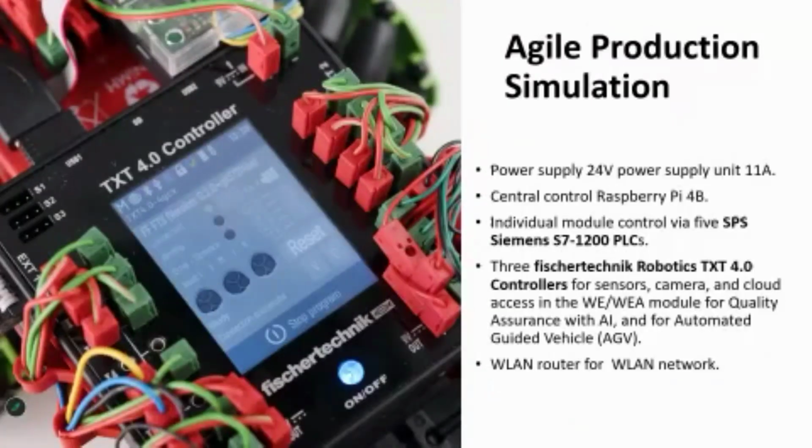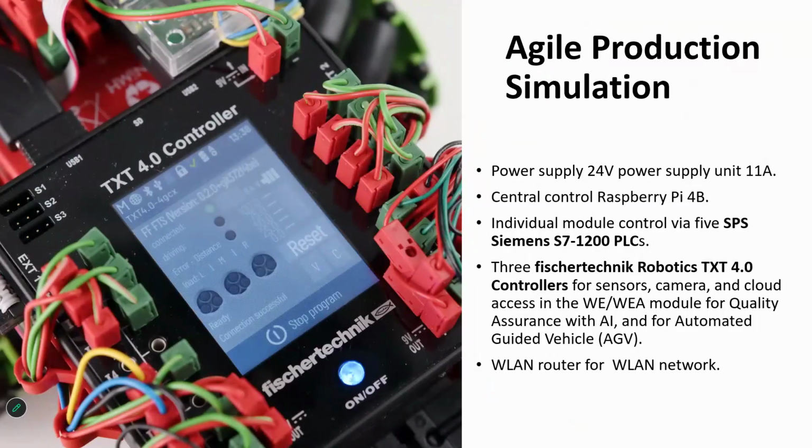Okay, so let's move right along and just quickly review some of the technical specifications for this. Again, it is a 24-volt power supply that's used with this. The central control is via Raspberry Pi 4B. The individual modules or workstations, again, as I mentioned, are controlled with the help of 5 different SPS Siemens S7-1200 PLCs. Again, if you noticed in the video, every workstation, aside from the charging station, which doesn't need it, has its own dedicated Siemens PLC.